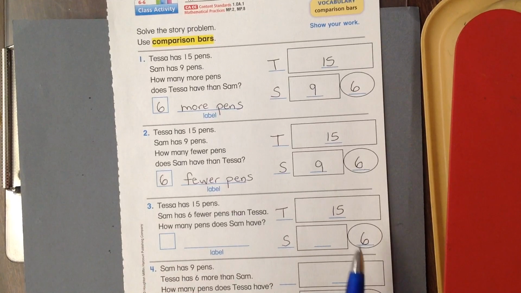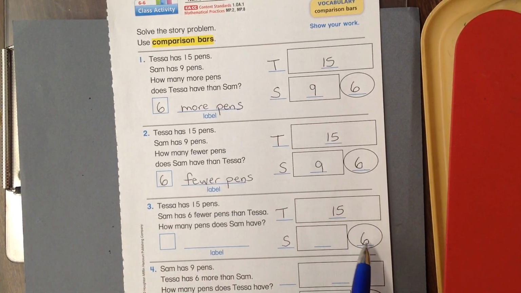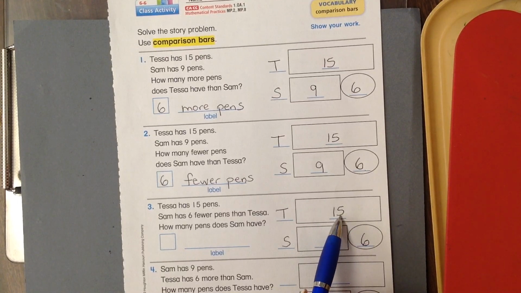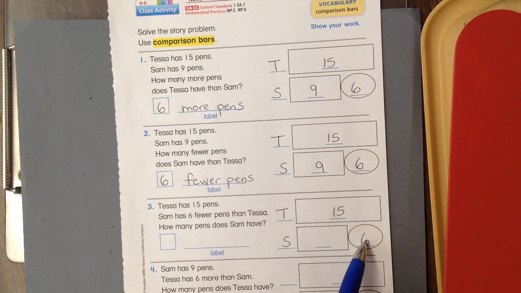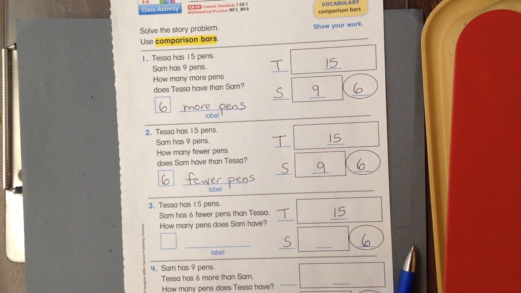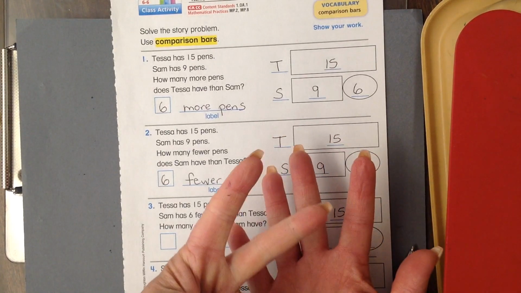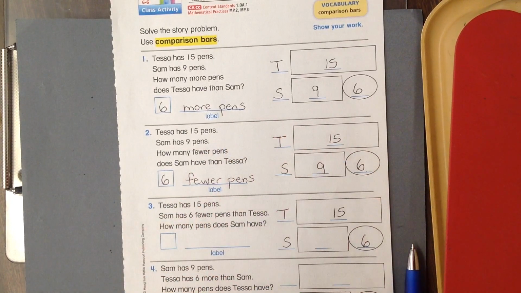Okay? So if Sam has 6 fewer pens than Tessa, then I need to figure out how many pens Sam has. And you can do that by taking away 6 from 15, or we can count up from 6 to 15. Okay, so let's count from 6 up to 15. 6, 7, 8, 9, 10, 11, 12, 13, 14, 15. That would be 9.